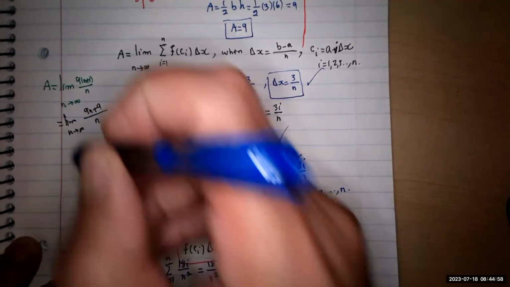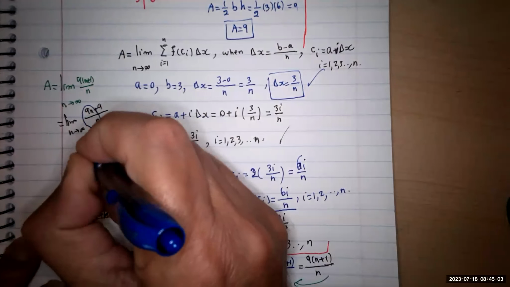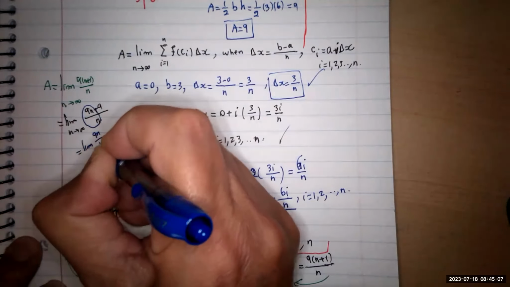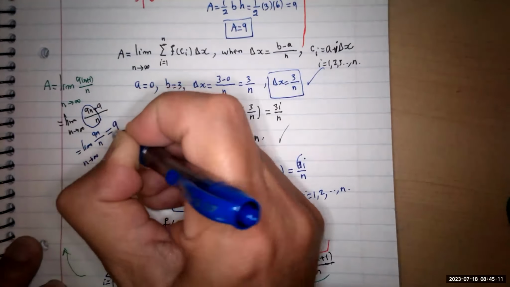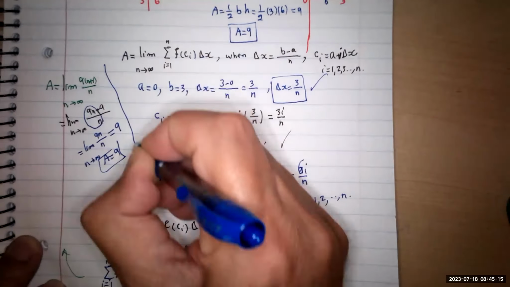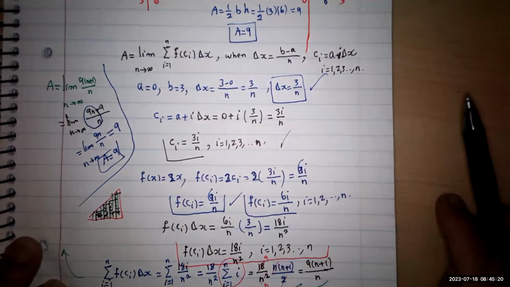When it goes to infinity, you get the leading term. So it's going to be the limit of the leading term on the top, 9n, on the bottom n, as n goes to infinity. That gives you 9. So A equal to 9 is going to be the area, of course.